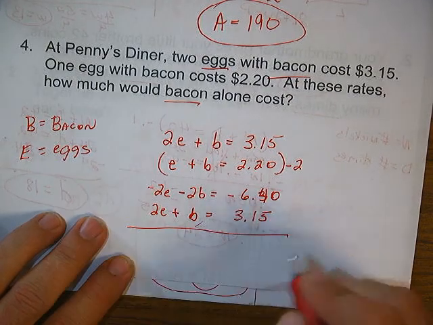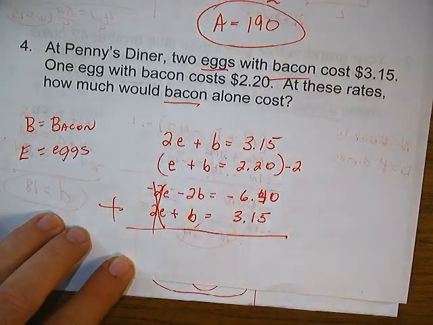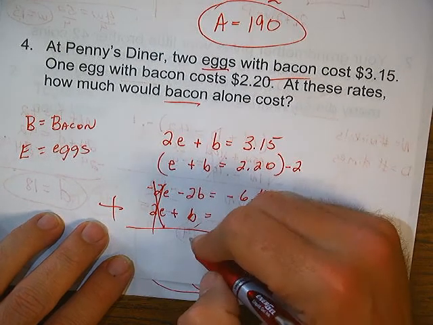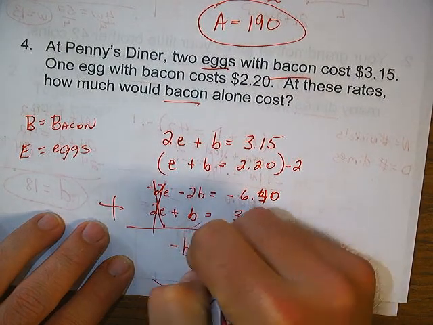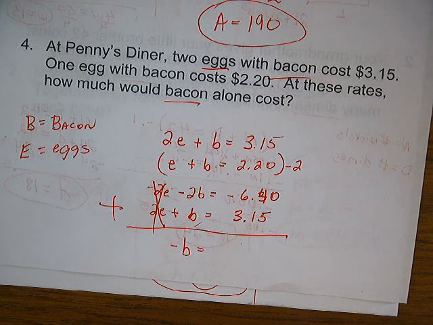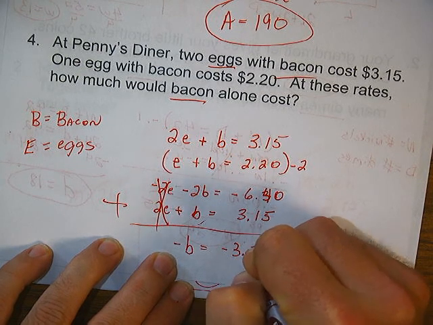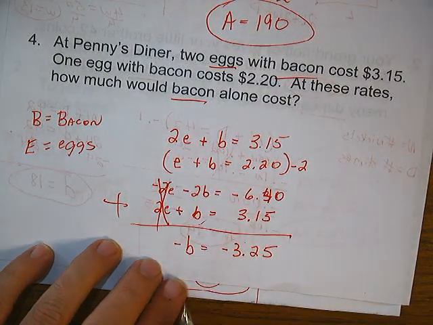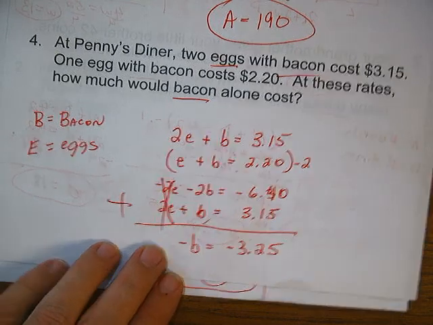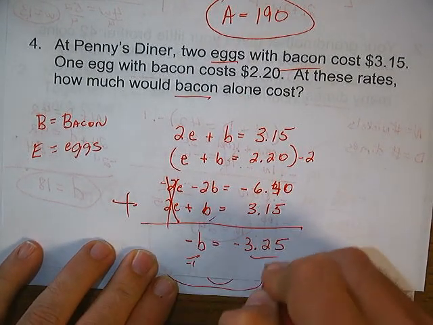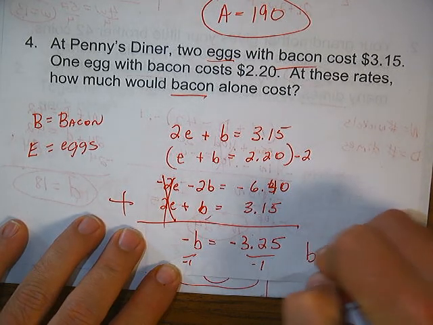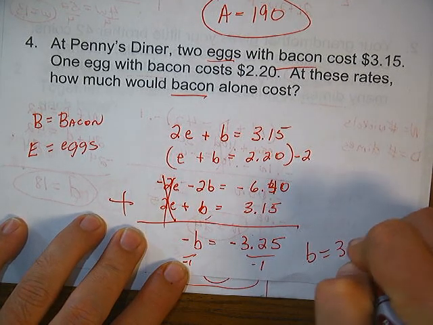Eliminate by adding. The E's are gone. That's negative 1B equals 640... equals negative 325. Now, it says negative B. I want to solve for positive B, so I'm going to divide each side by negative 1. So bacon costs $3.25.